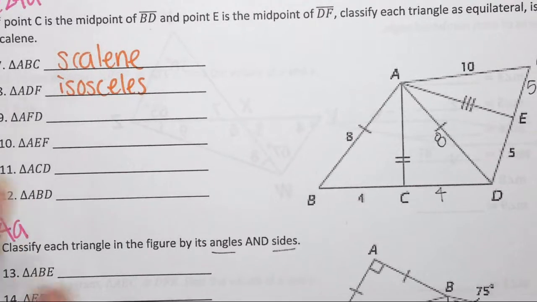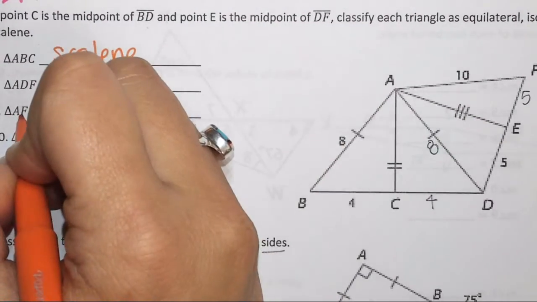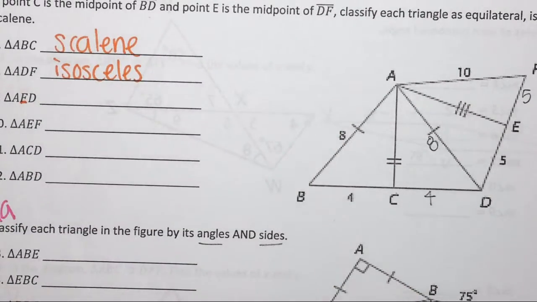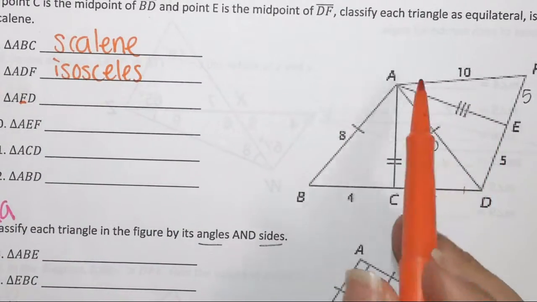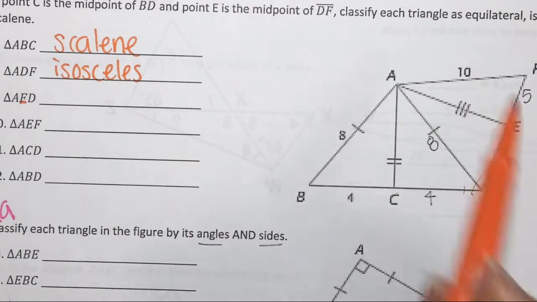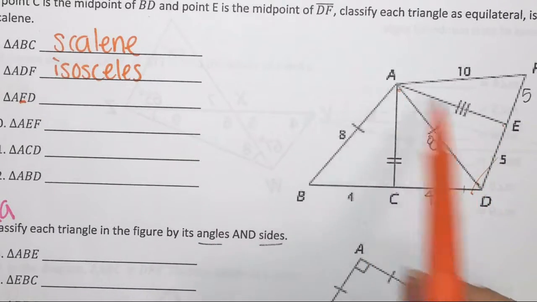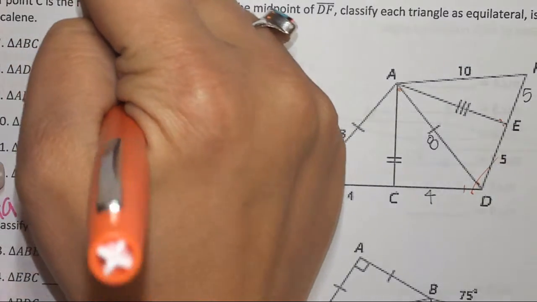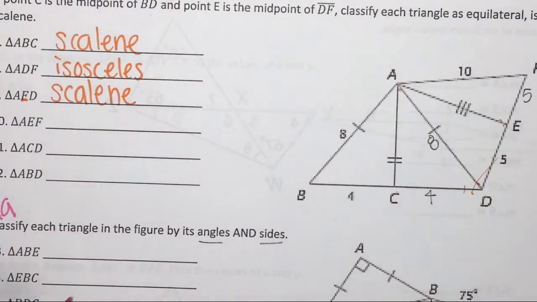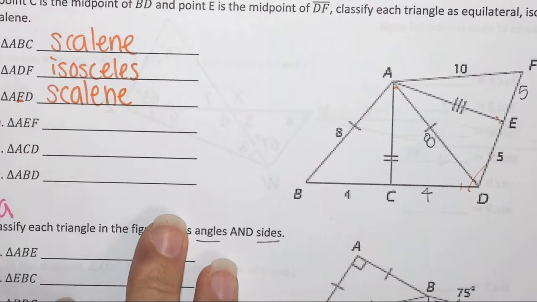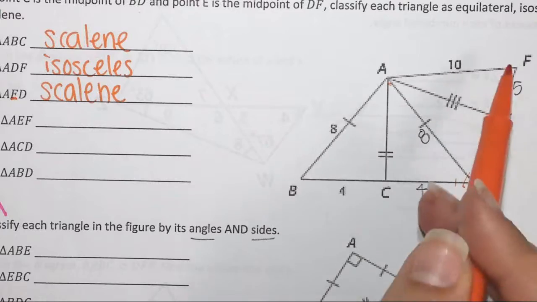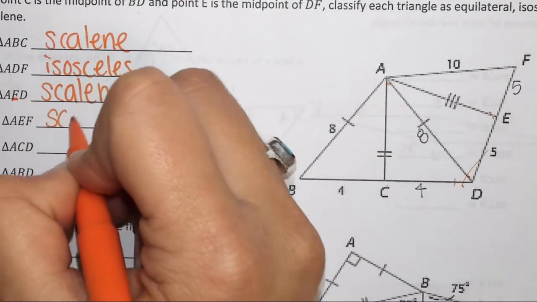Alright, so I want you to change this AFD to AED because those are the same triangle. So let's change it to AED. That's this one right here. Scaling. Does everybody see why it's scaling? Alright. AEF. Scaling.